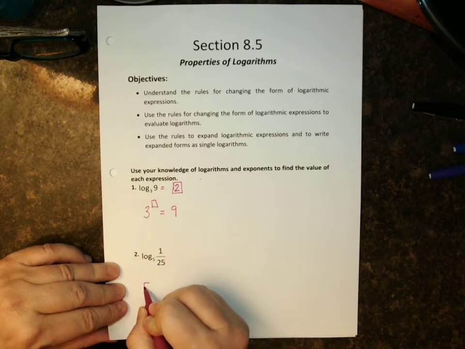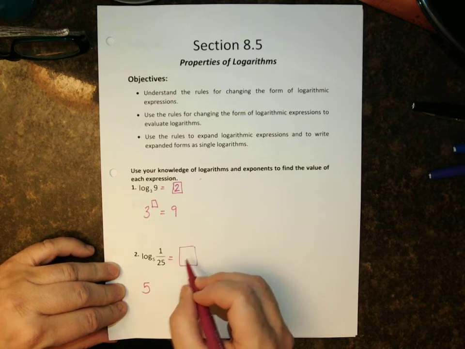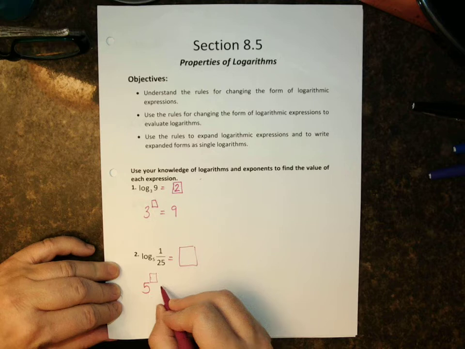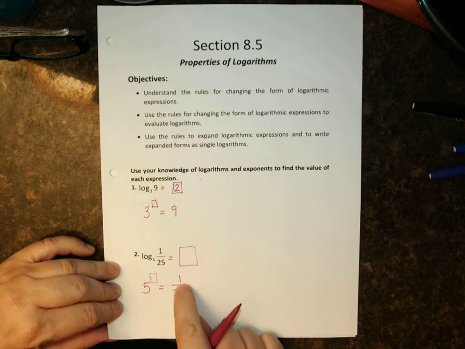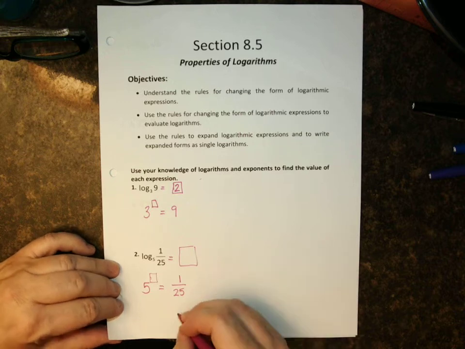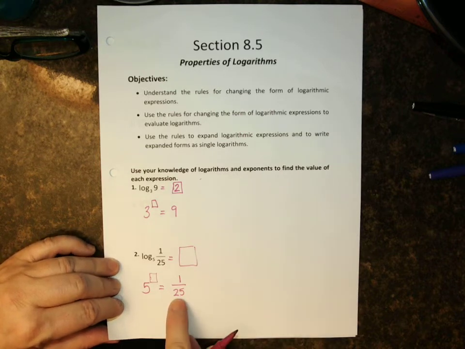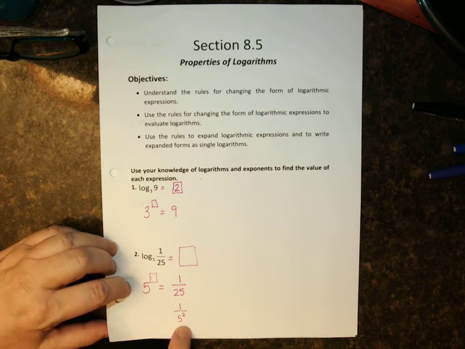Here we have the base as 5, and we're wanting to say what exponent do you raise that to? That's the unknown amount. The exponent is the answer to the logarithm to get 1 over 25. So I would think of this side over here for a minute as 1 over 5 squared, right? Because I want them to have the same base. I have a 5 over here, so we'll change this to a 5.